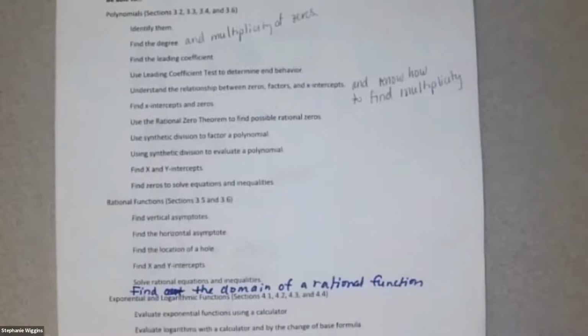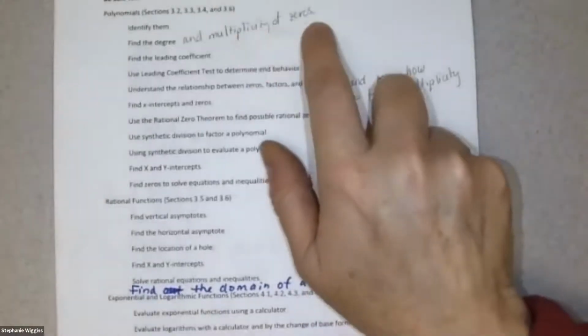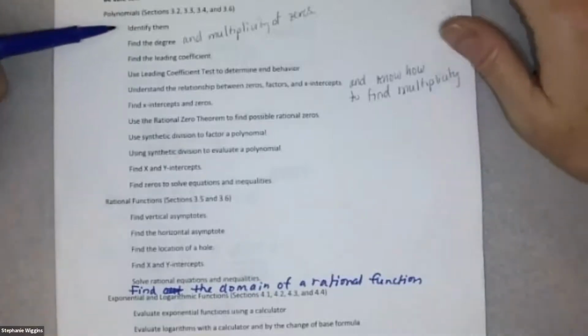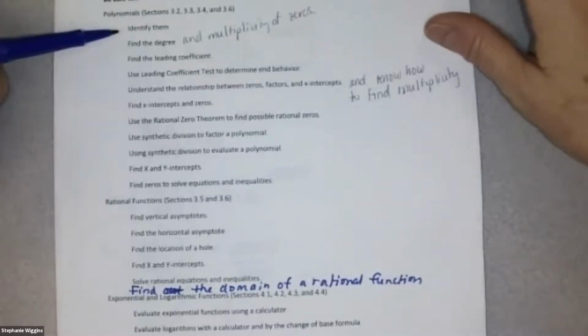This list just kind of narrows down what's on the test. And I forgot to write multiplicity of zeros. You need to know that and understand what it means and how it affects the graph, okay? So first of all, you need to know how to identify a polynomial.